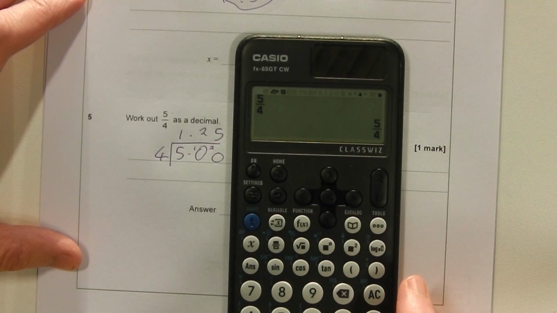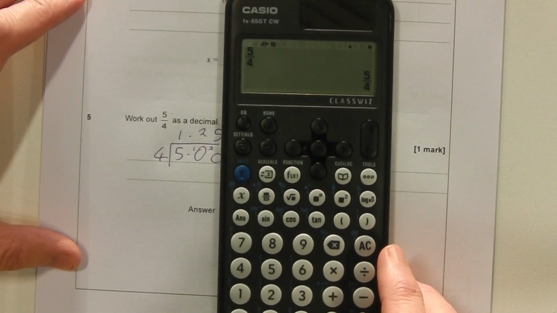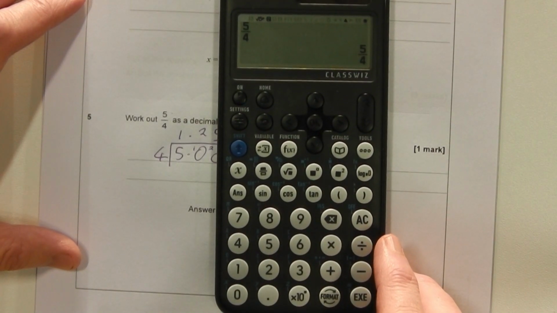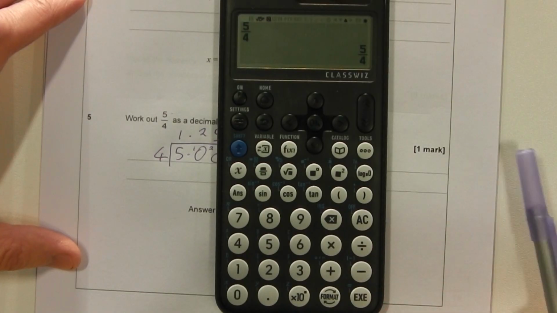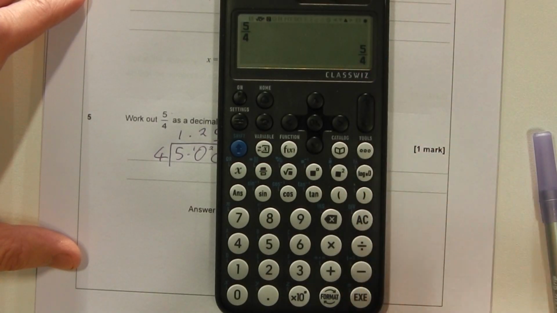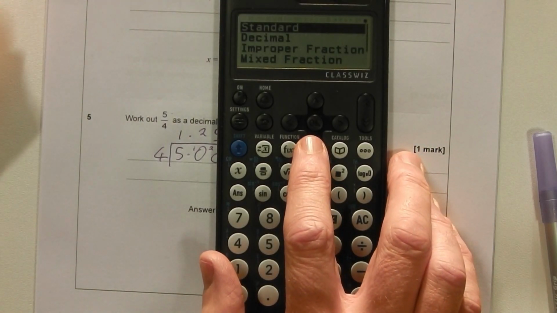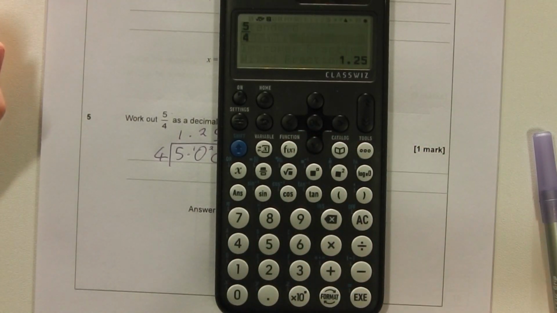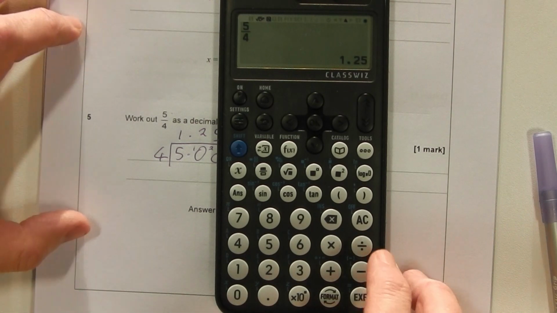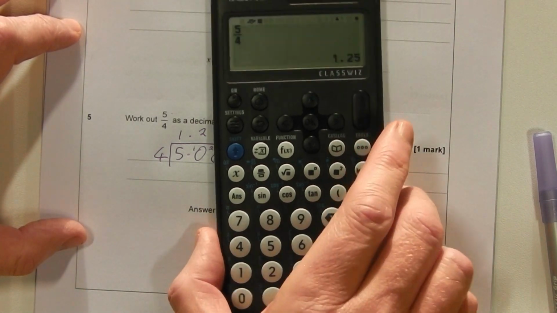Now on these Casios, there is no SD button, and I bring this up because these are the ones that exams have bought a lot of. So if we need to change that fraction into a decimal, we press format, and on the screen we can change that down into a decimal, and there we go, 1.25, the same answer we had before, which is good.